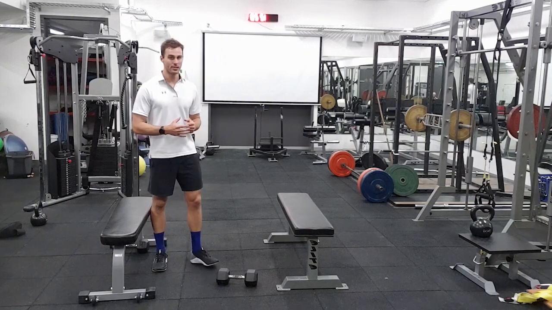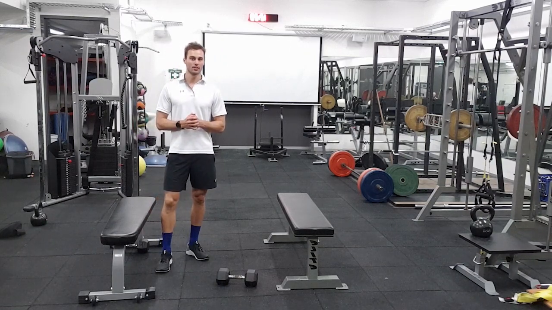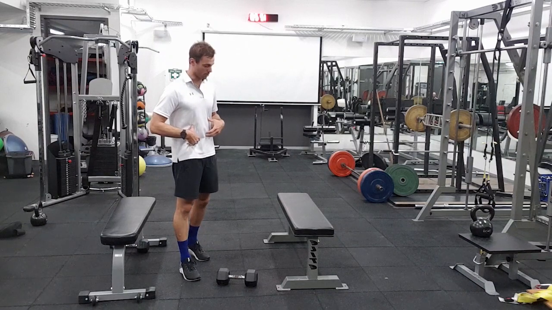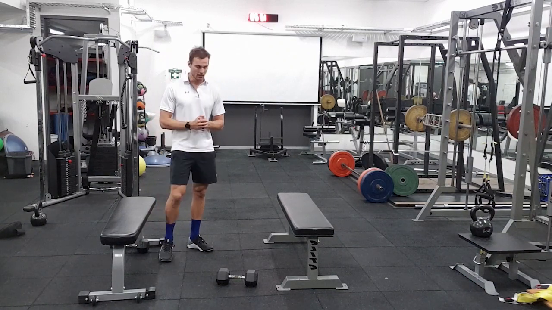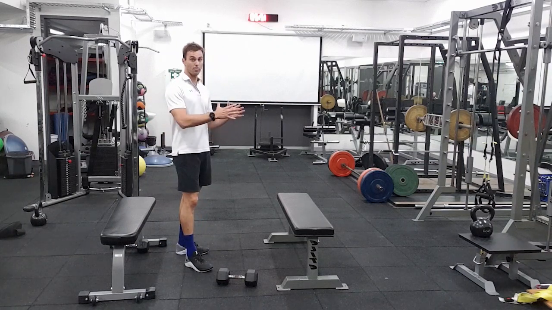Okay, I thought I'd throw in some very advanced core exercises. So this is only for clients that you've built up over a long time, and they're quite strong, and they've got a lot of stability and a lot of endurance in their core as well. So they're very innovative. You won't see them all over the place. But the first one I'm going to show you is a plank row.